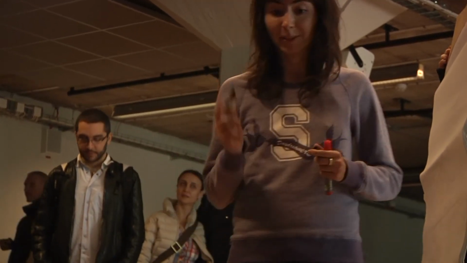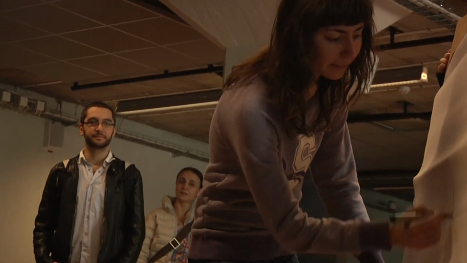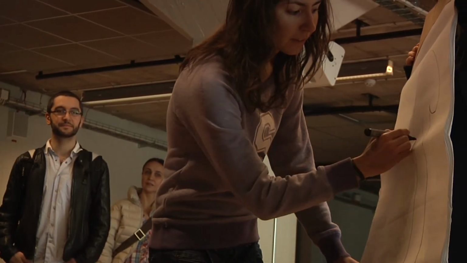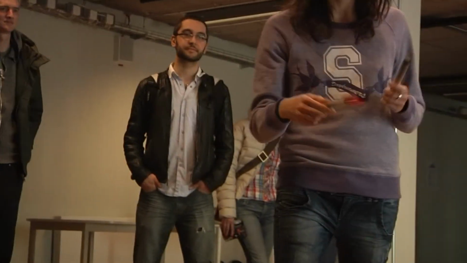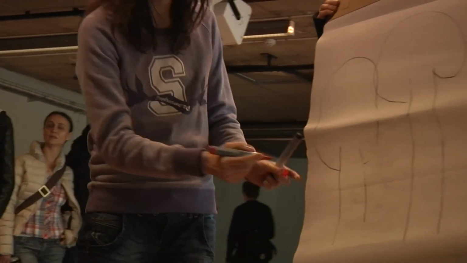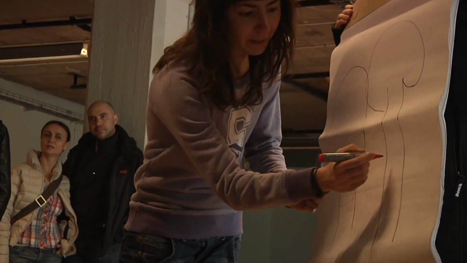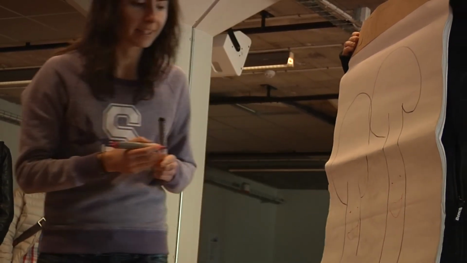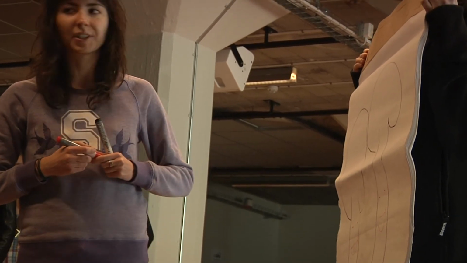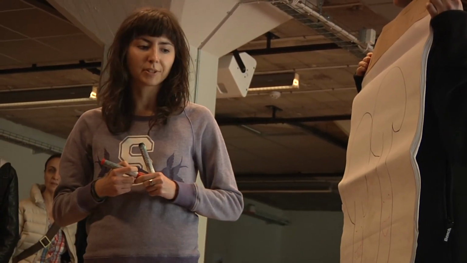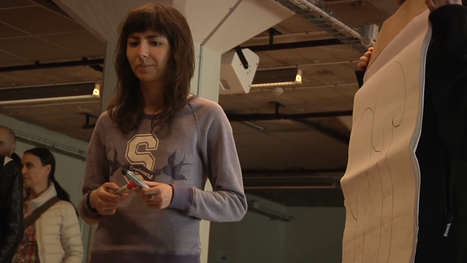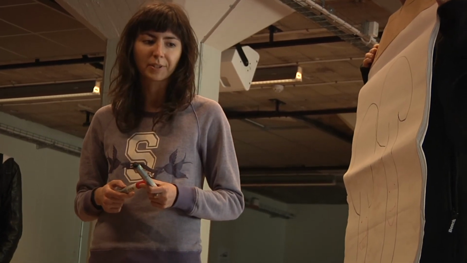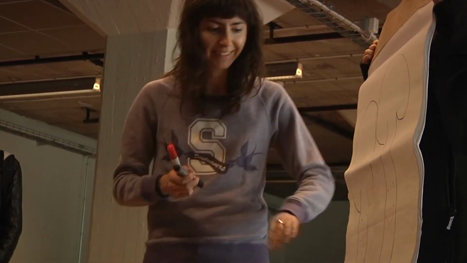The first one is a smiling tree. Imagine there are trees in the park, and each time somebody passes by, the trees smile. It's the faces of the trees made with an LED strip, and there is a sensor which detects the objects which appear in the view of the tree.